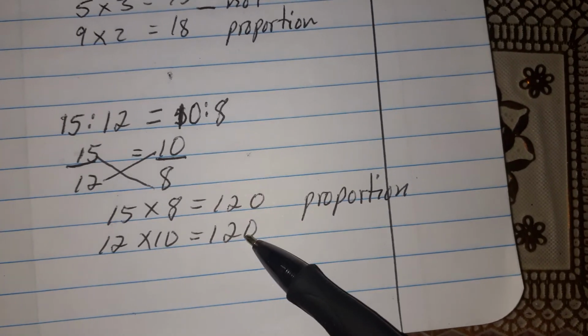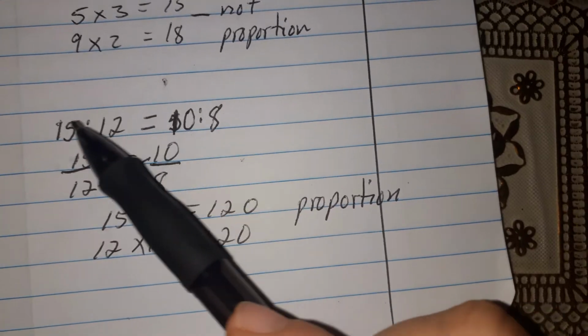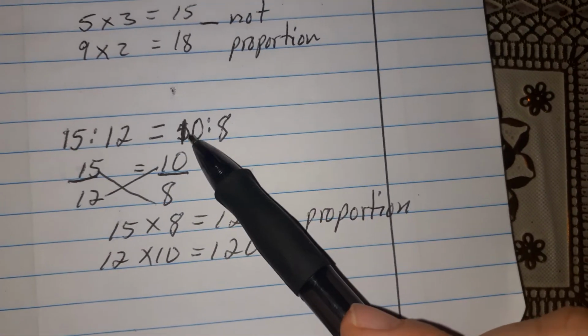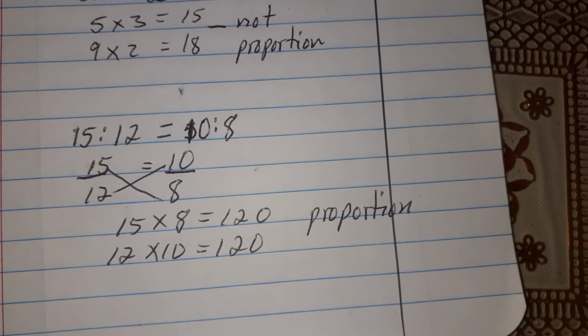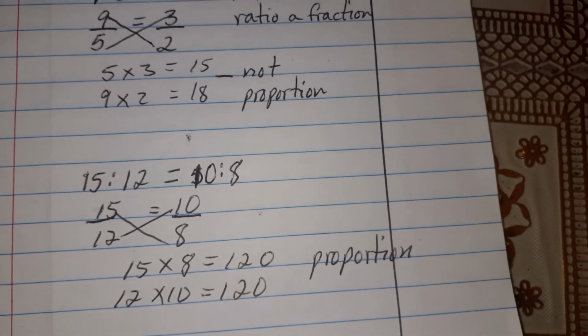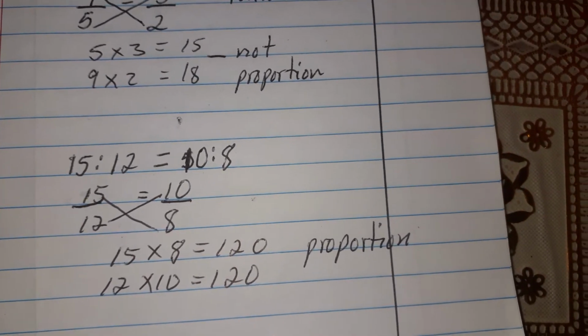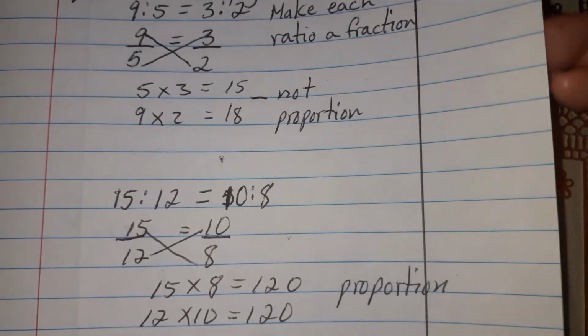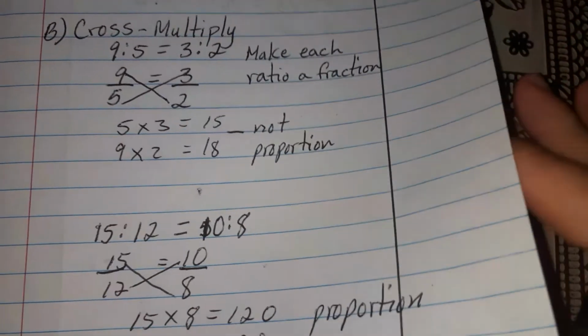The answers are the same. So this here, 15 to 12 equals 10 to 8, is a proportion. Okay, so those are two ways we can find out if two ratios are a proportion.